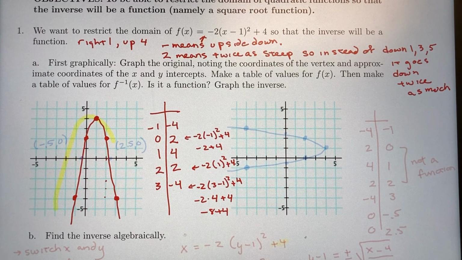Okay, lovely. So now, and also, where are the x-intercepts approximately? This is approximately negative 0.50, and this one is what? Around 2.50. So we'll plot those as well to help us. Okay, so what do we have? Switching things, negative 4, 2, 4, 2, negative 4.